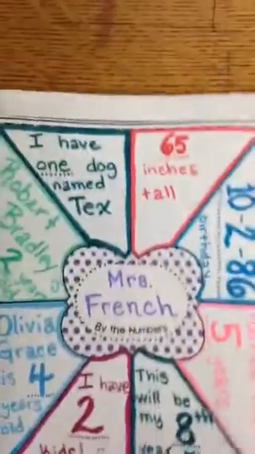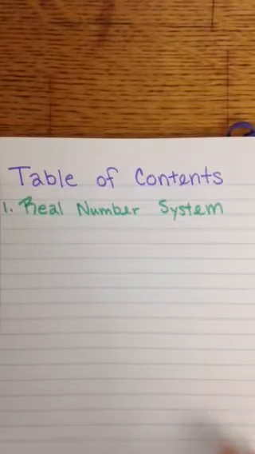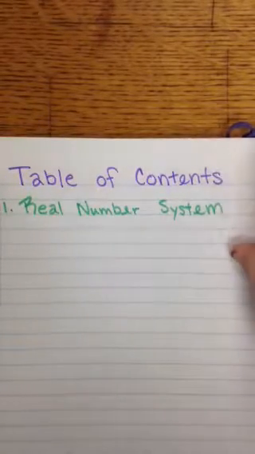Okay, the notes that you just picked up from the back table are going to go in your composition, where you have your by the numbers, your hall passes. Yesterday we started your table of contents. So the first lesson is the real number system.